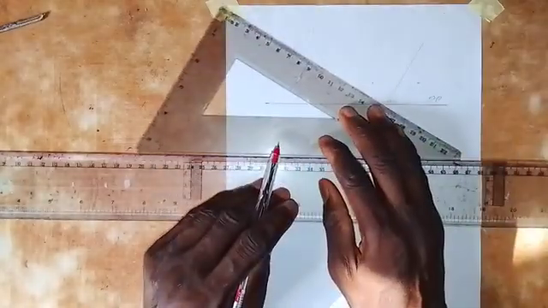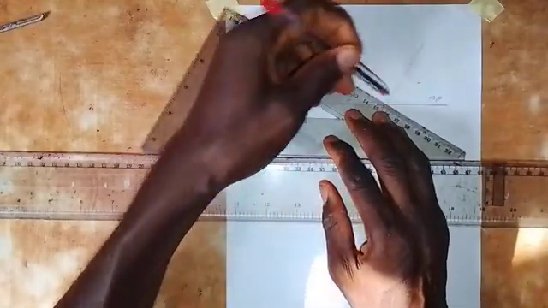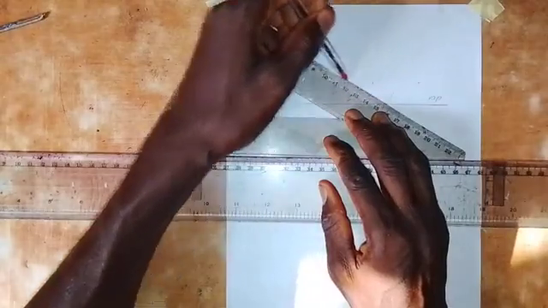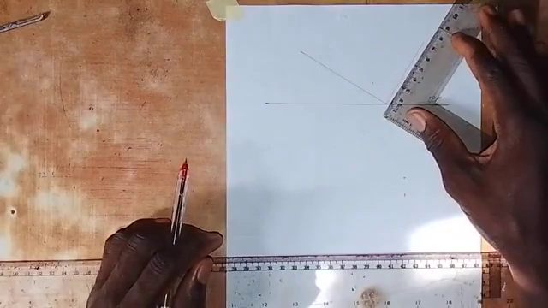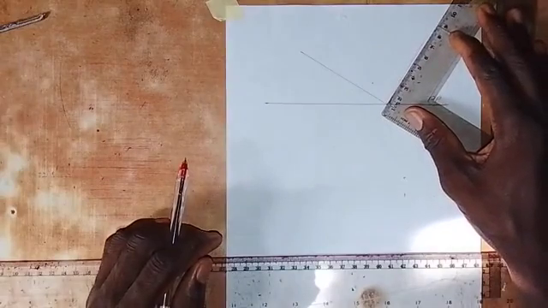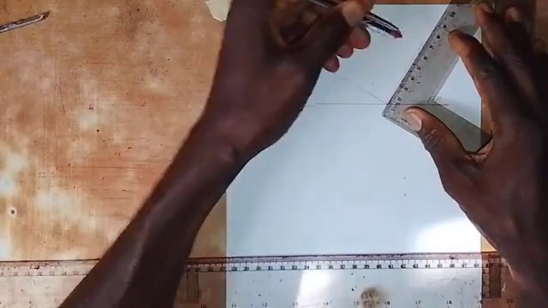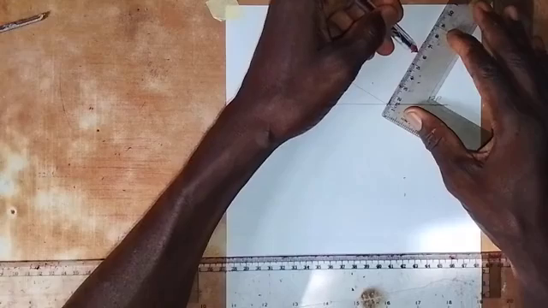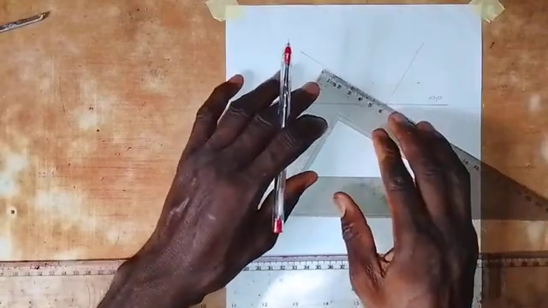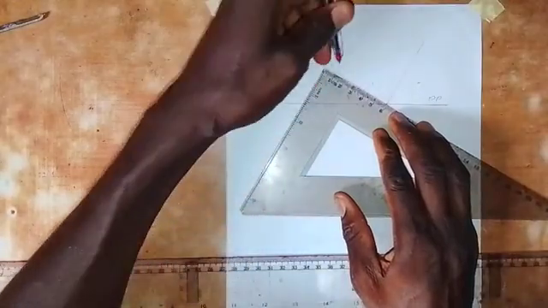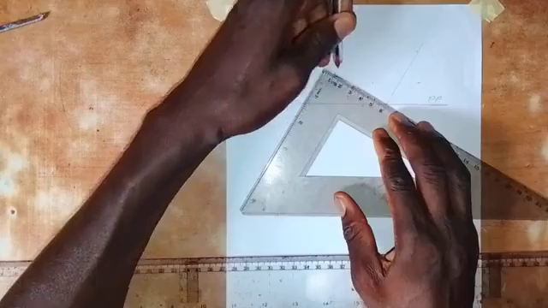Then with the 30 degrees side coming to this point here, I'm going to draw a line in this direction. Then I'm going to take a measurement of 50 millimeters up here from this point. This is 50 millimeters, okay. And then here also I will take 50 millimeters from this corner. So this is 50 millimeters, okay.